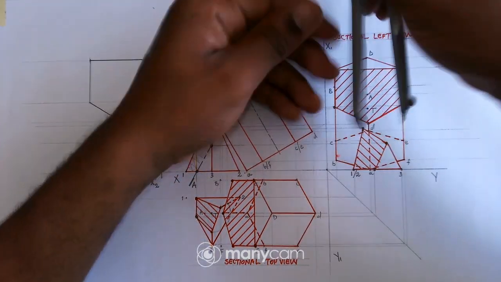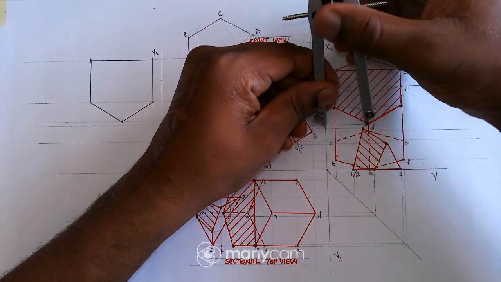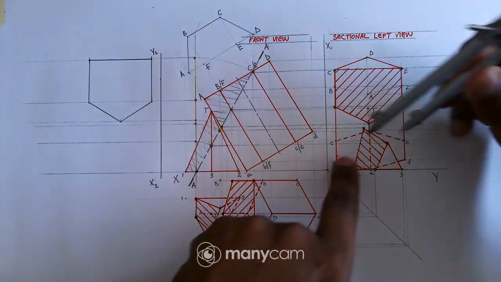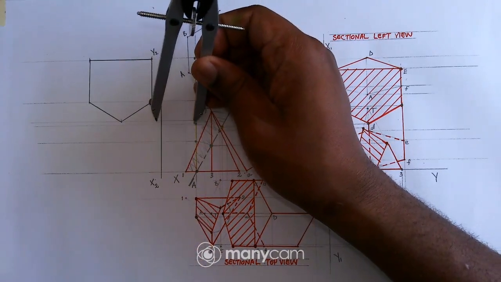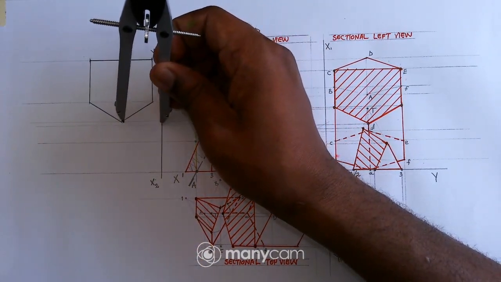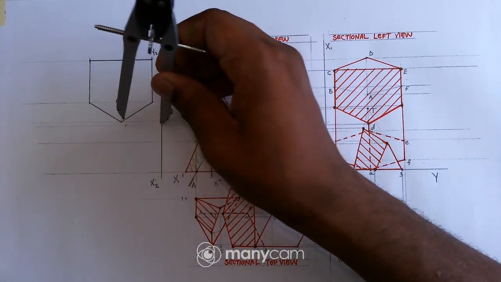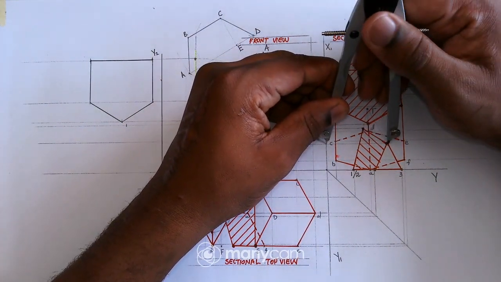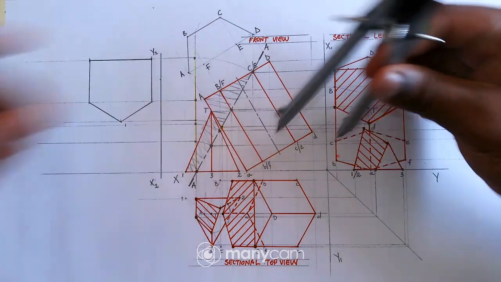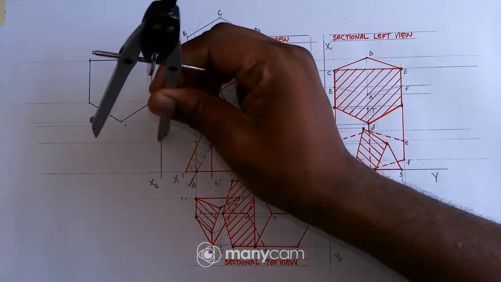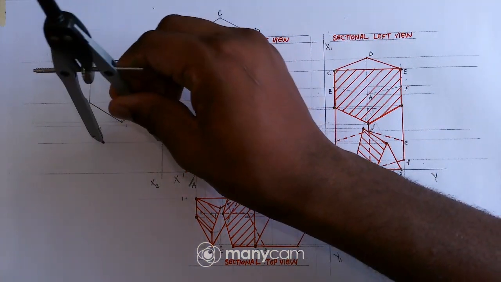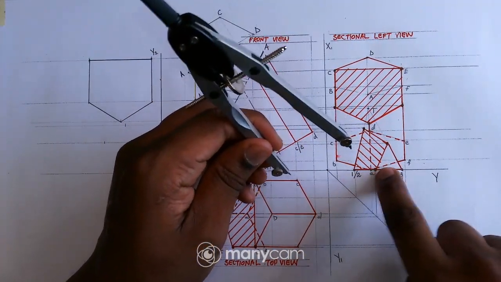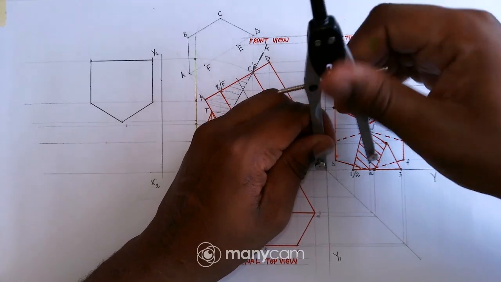So I'll start with that point, put my compass on the XY line to that point there, over there, and then now I will use this line, which is this one. So I put my compass on the XY line, and then the next point is this one. Okay, use this line now. I'll use that line, mark a point there. Okay, the next one. So now I have 2 points there.